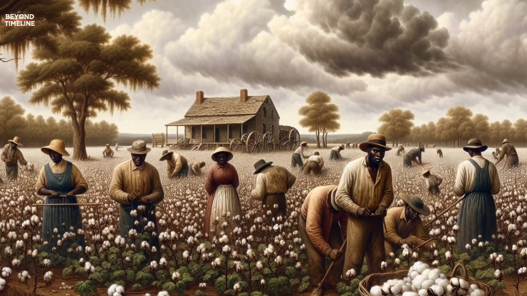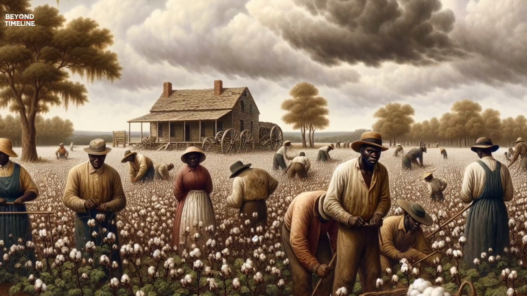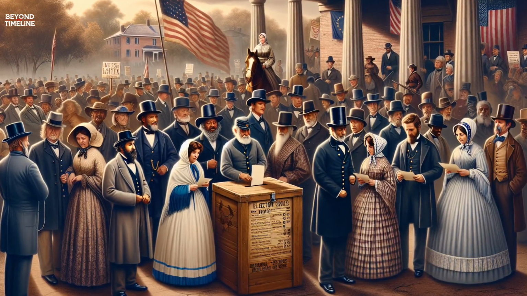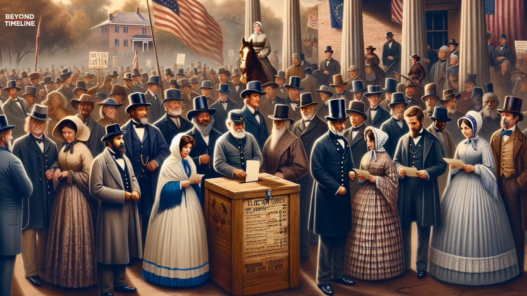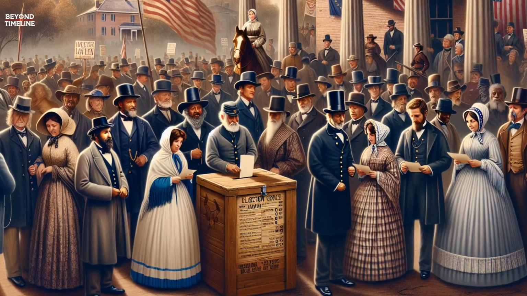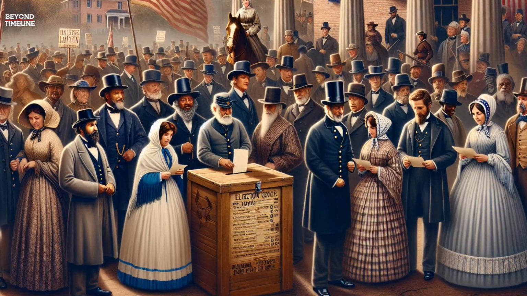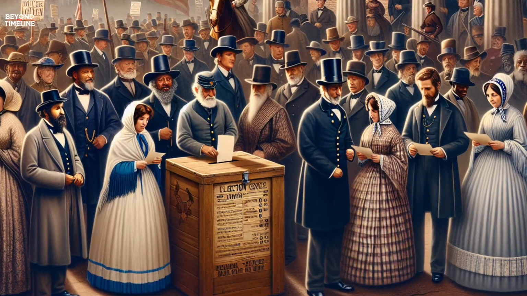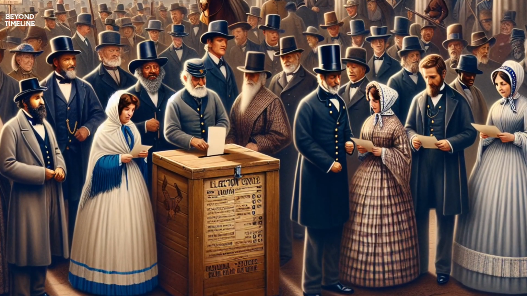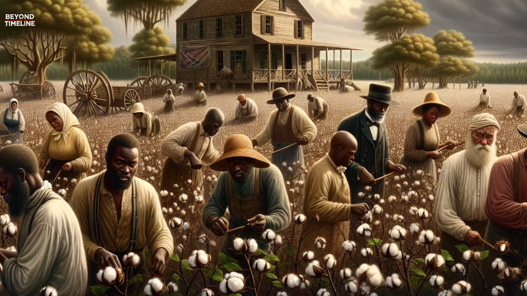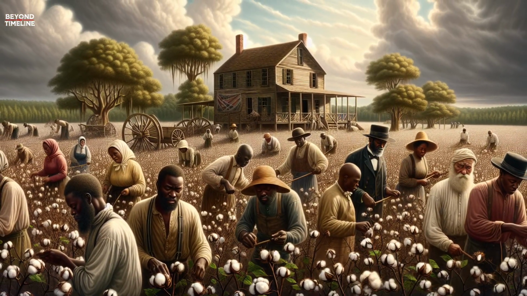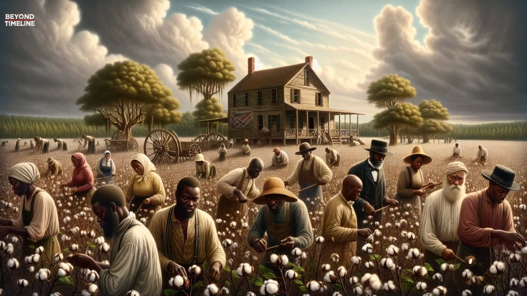Lincoln was the most feared candidate by the South due to his stance on slavery. On November 6, 1860, Abraham Lincoln won with 180 electoral votes, defeating all his opponents. He won all the northern states, but received almost no support from the southern states. To the South, this was a disaster. They believed it would destroy their economy and eventually abolish slavery.